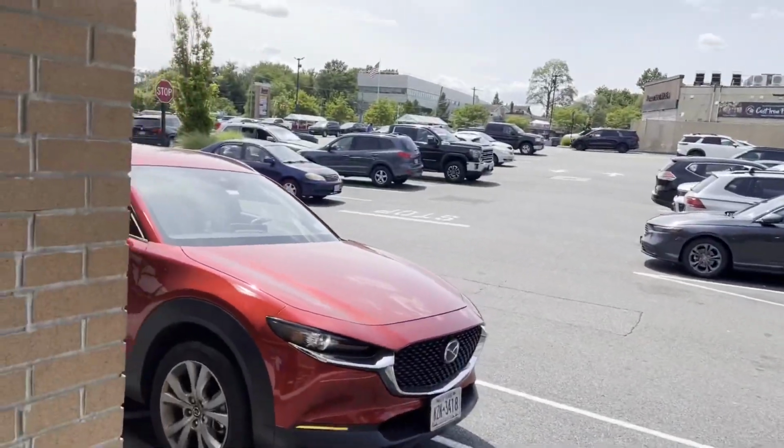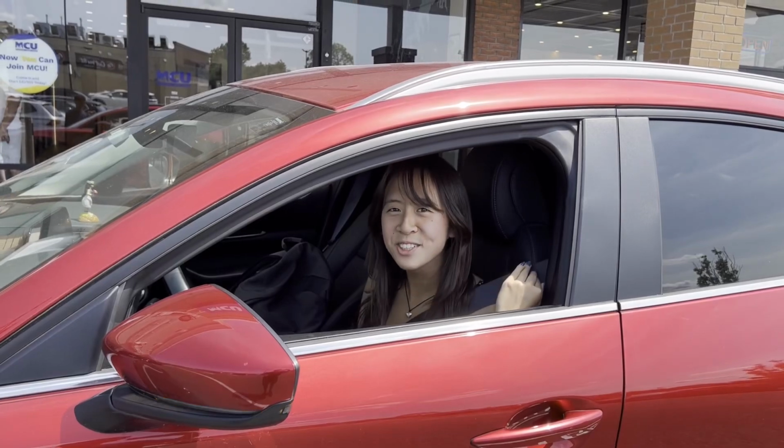Hi, my name is Caden, and I'm in the least walkable borough of New York City, Staten Island. Look at all those cars. That's a lot of carbon emissions. Anyway, here's my ride. Get in, loser, we're going shopping.